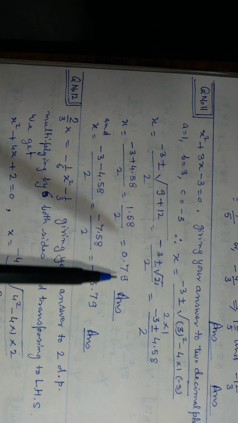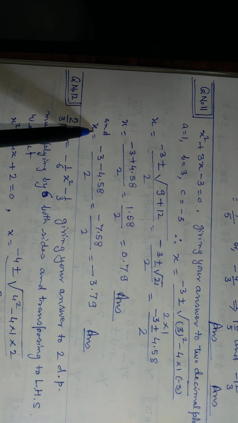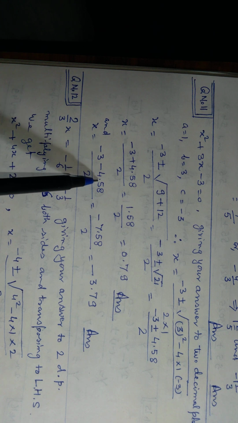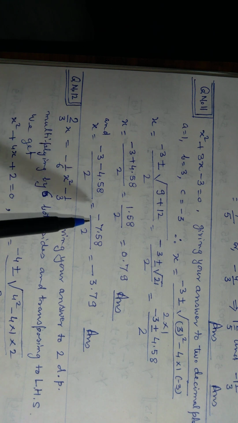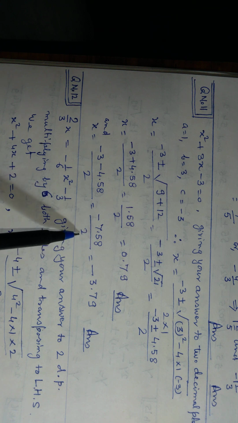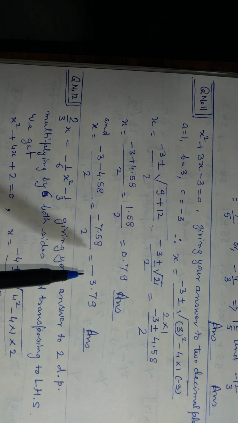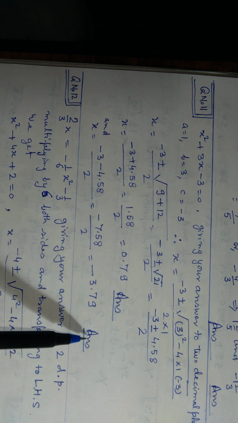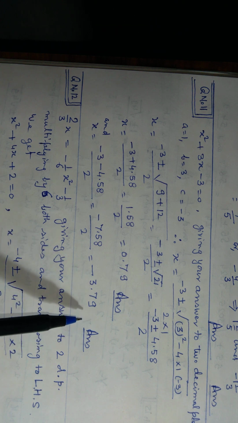This is the first answer. And for the second, x will be equal to 3 minus 4.58 divided by 2. That will be equal to minus 1.58 divided by 2. It will be equal to minus 0.79. This will be the second answer for question number 11.